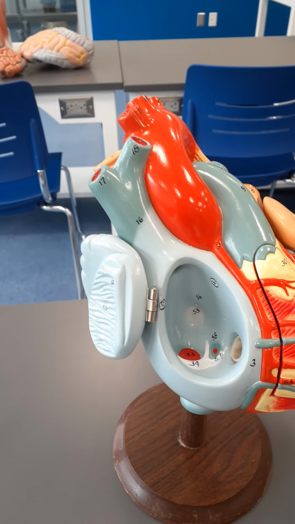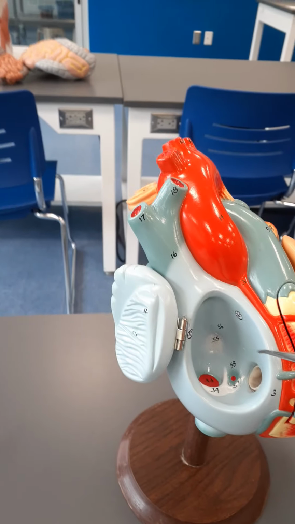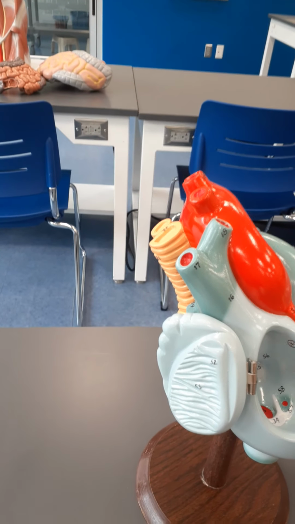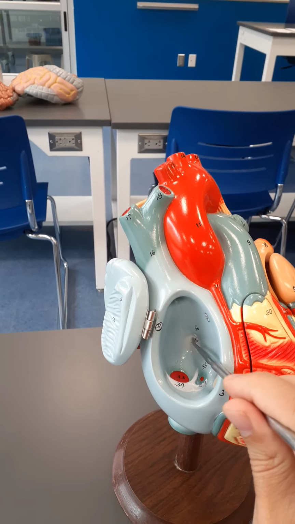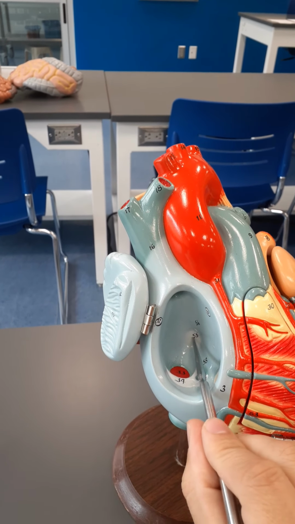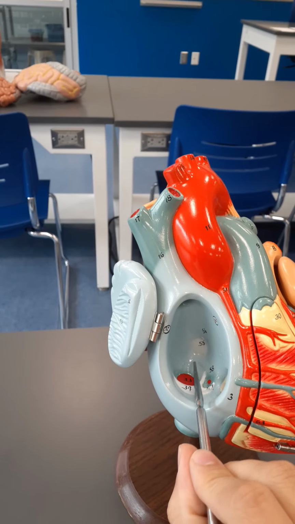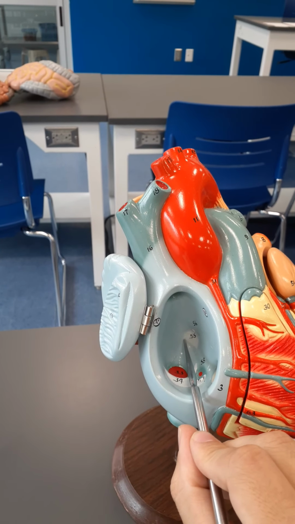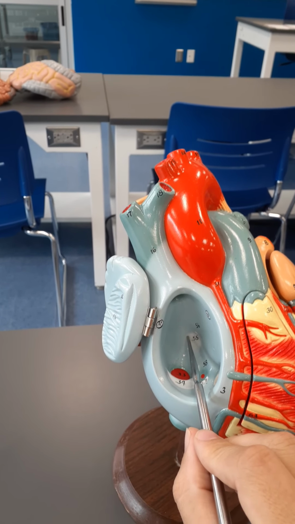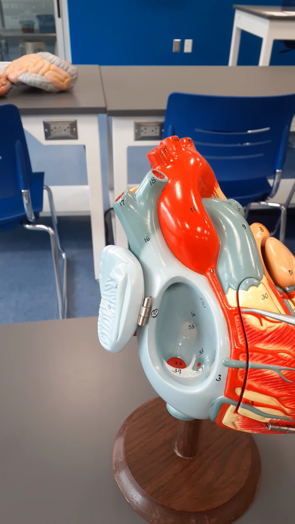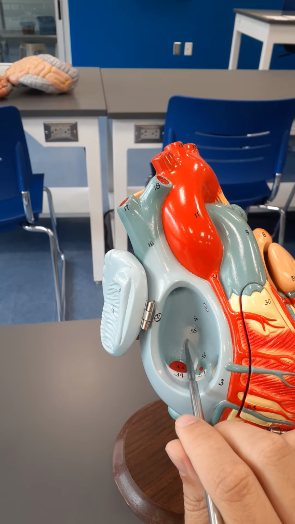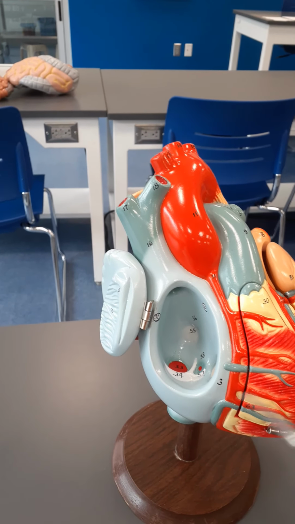Excuse me. Let's see. Thing to know about the atria here, with this little divot right here, this part is kind of important. That's called the fossa ovalis, in a non-fetal heart. If it's a fetal heart, it is the foramen ovalis. There's an actual hole there.